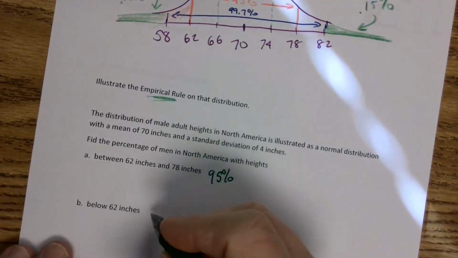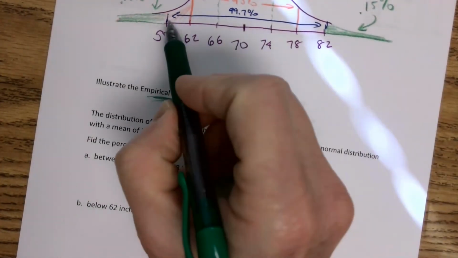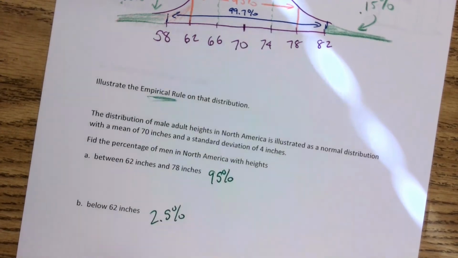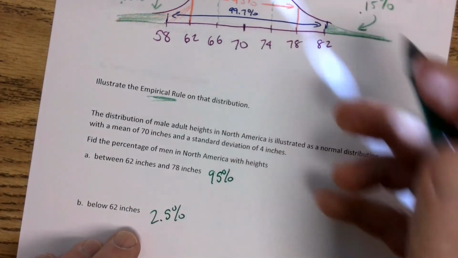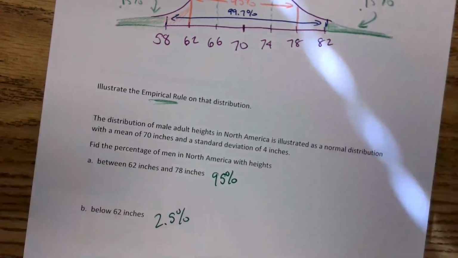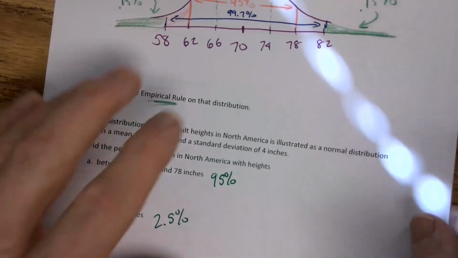That includes the 0.15. The hard part is what's between 58 and 62. You can do 99.7 minus 95, then split that in half. So you got the concept of symmetry and splitting things in half. So you're in great shape. You've picked that up well.